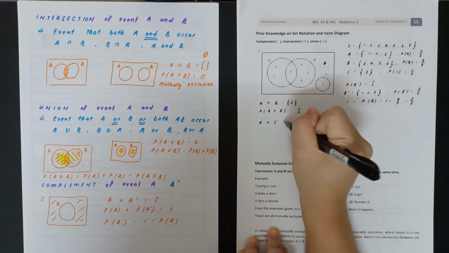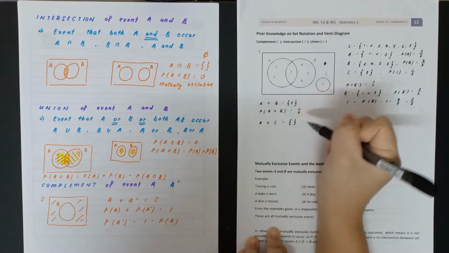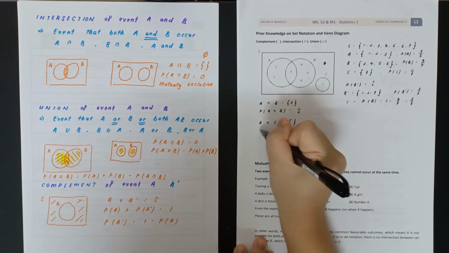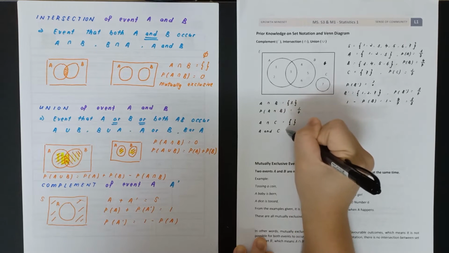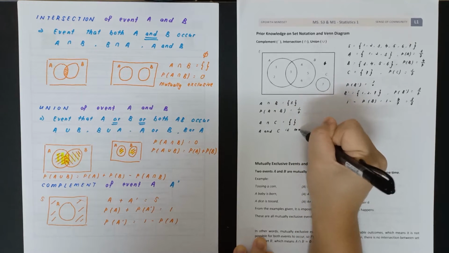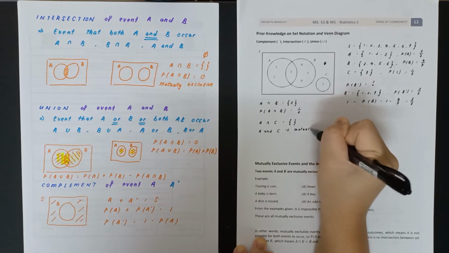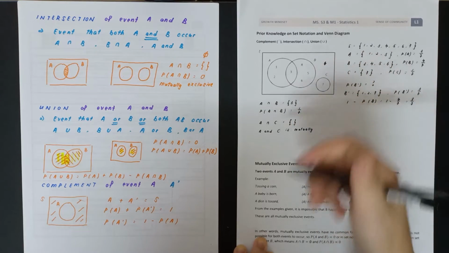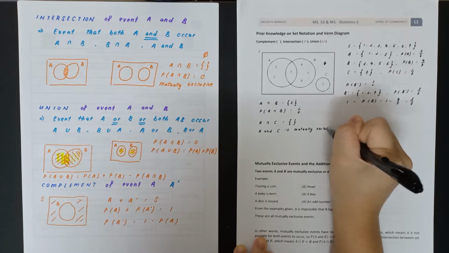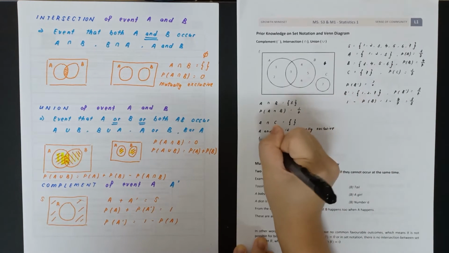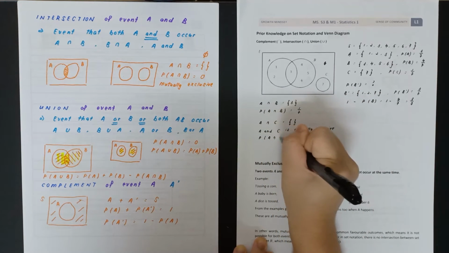No. So this is an empty set. So we call A and C mutually exclusive. Mutually exclusive means that when A happens, you don't get the event in C. So the probability for A intersect C is equal to 0.